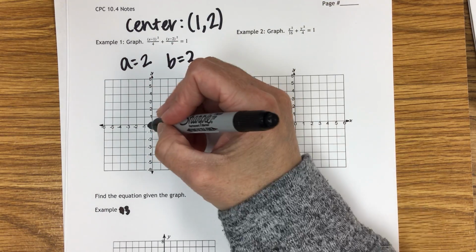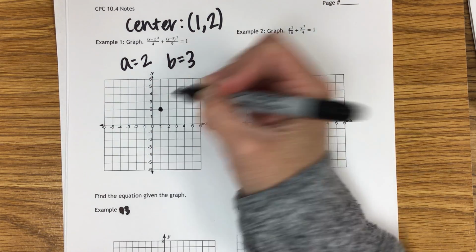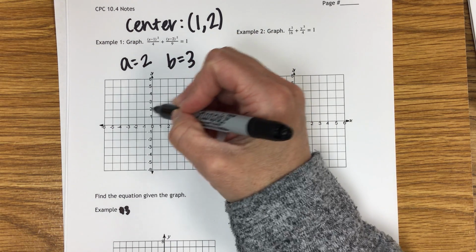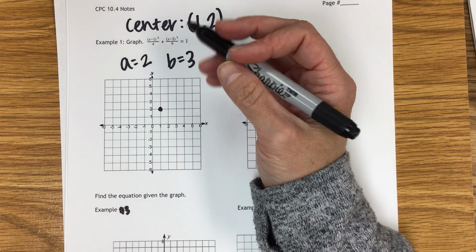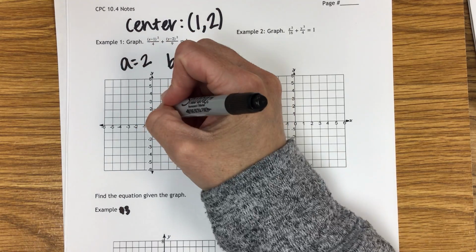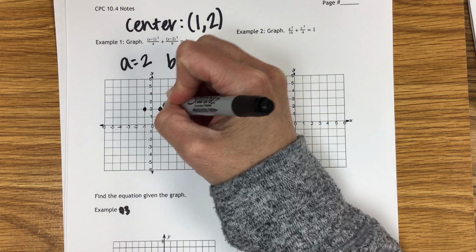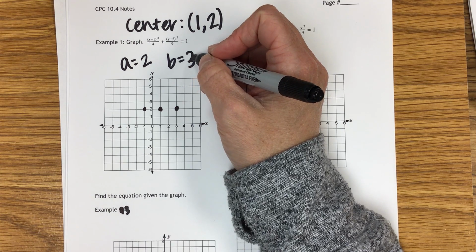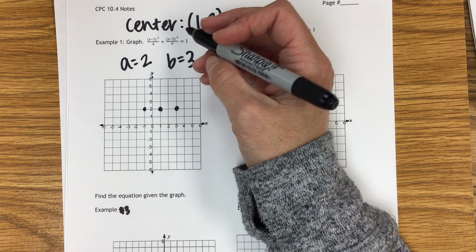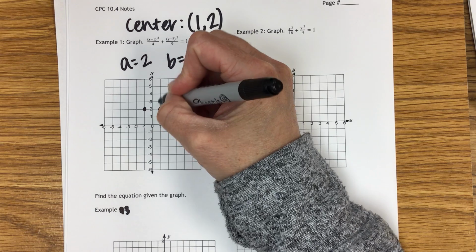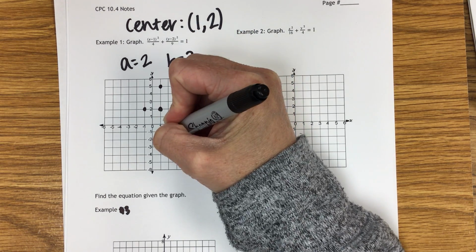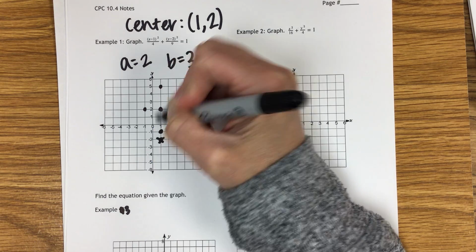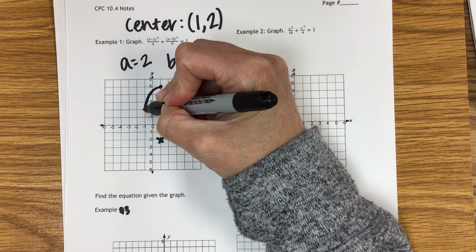You go to the center, 1, 2, and put that point. And then a, being 2, is the sideways radius. It really isn't a radius, but it's a sideways distance. So go over 2 and over 2. B is the vertical distance away from the center. So up 3, down 3. So that is your ellipse.